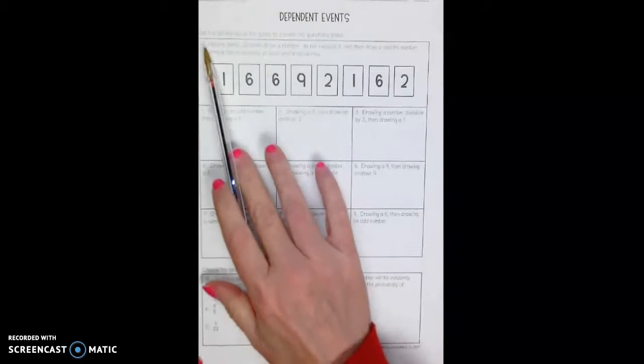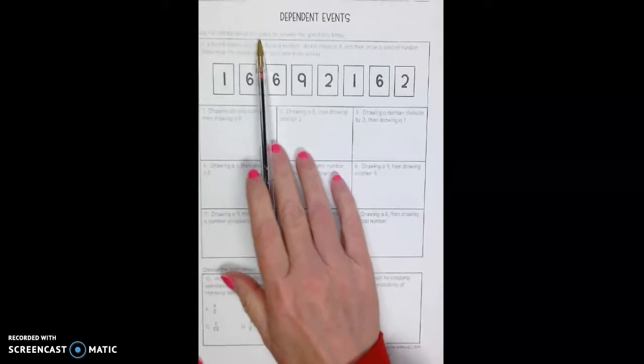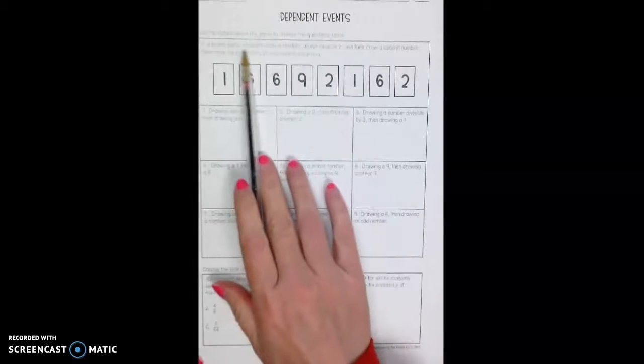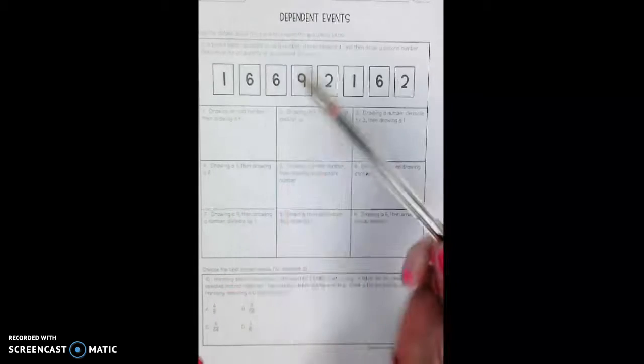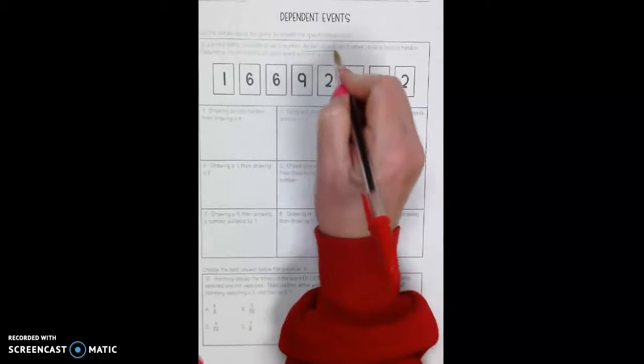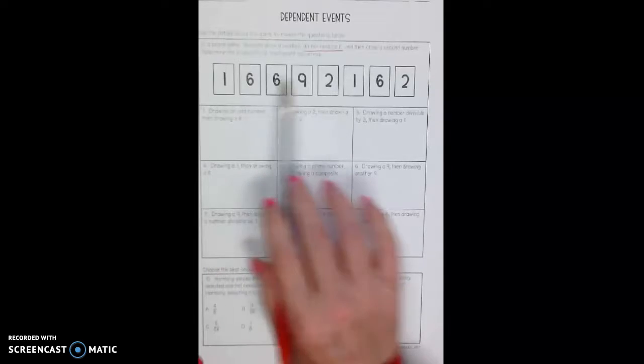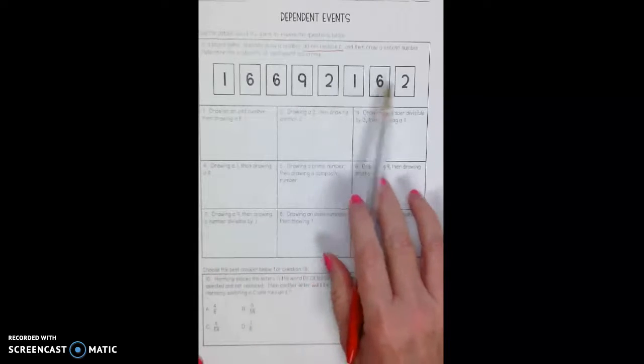More dependent events. Use the details about the game to answer questions below. In a board game, students draw a number, do not replace it, and then draw a second number. Determine the probability of each event occurring. So we have 1, 2, 3, 4, 5, 6, 7, 8.